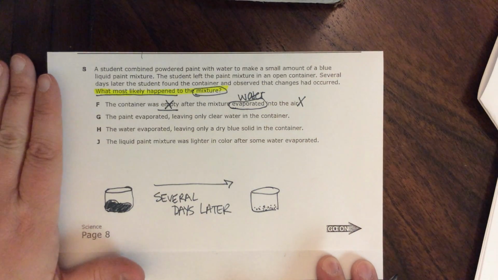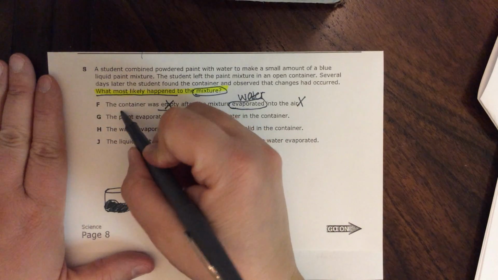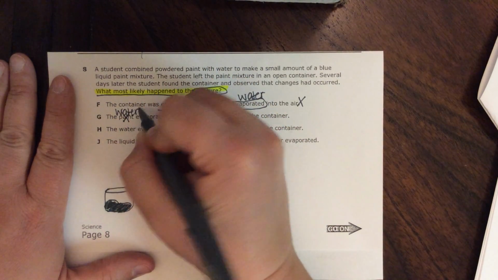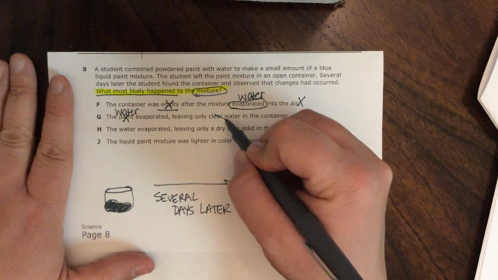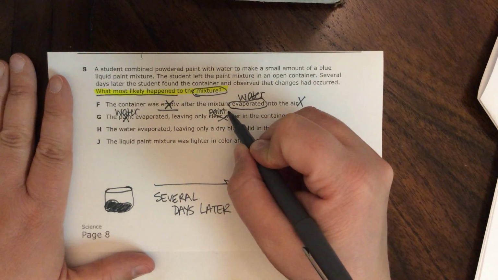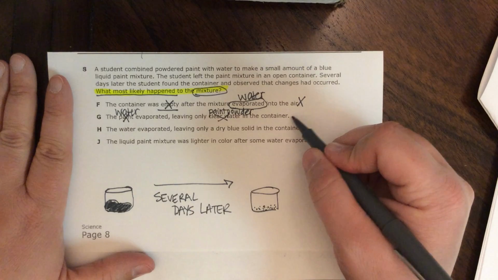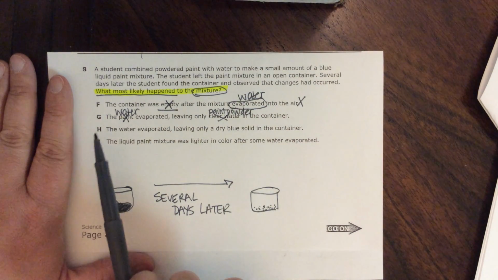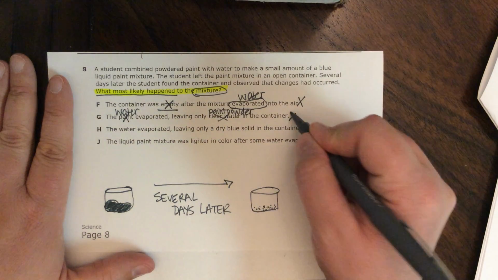G, the paint evaporated, leaving only clear water in the container. Well, the paint's not going to evaporate. The water will evaporate, and it won't leave only clear water in the container. It will leave only paint powder in the container. So that's opposite. They flipped around the answer choice. It should say the water evaporated, leaving only paint powder left in the container.